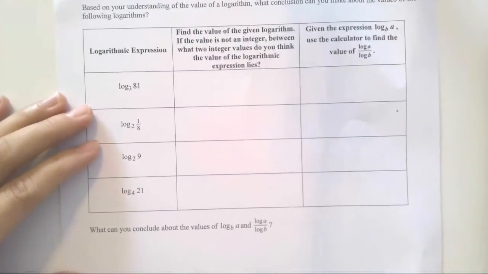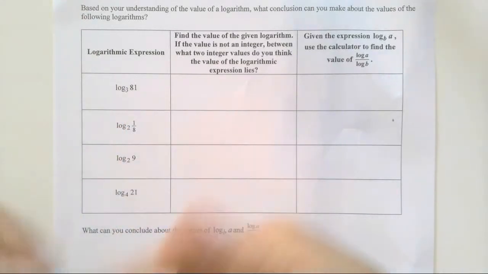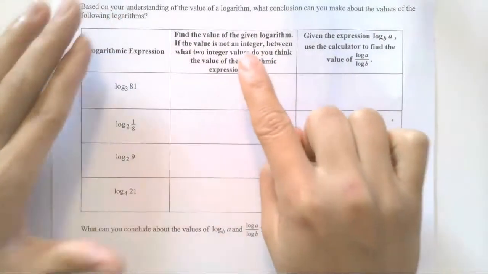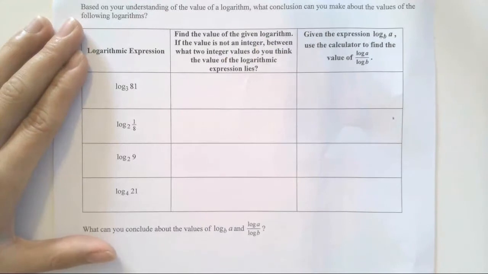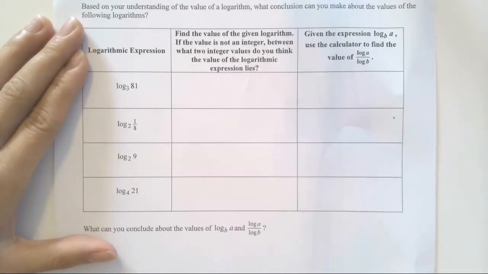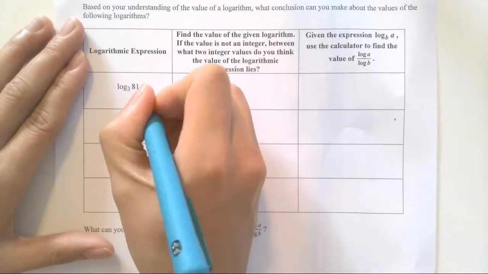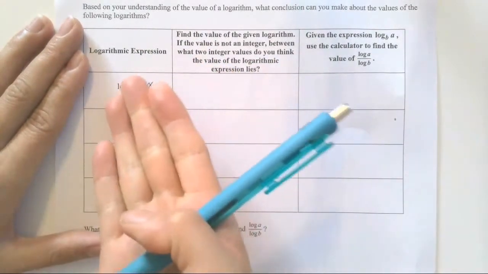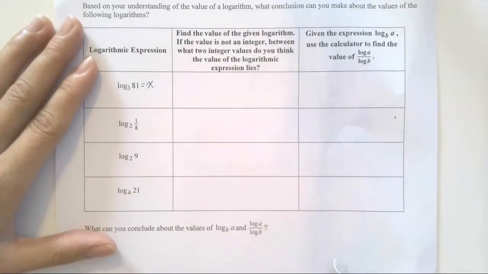Alright, next page. Based on your understanding of the value of the logarithm, what conclusion can you make about the values of the following logarithm? I have a few logarithm values on the left side of the column. In the middle, it says find the value of the given logarithm. If the value is not an integer, between what two integer values do you think the value would lie? Alright, so let's go. Log base 3 of 81. I'm going to set it equal to x, because we're not really used to the logarithm, so I want you to convert to the exponential form and think about it until we know what we are doing.